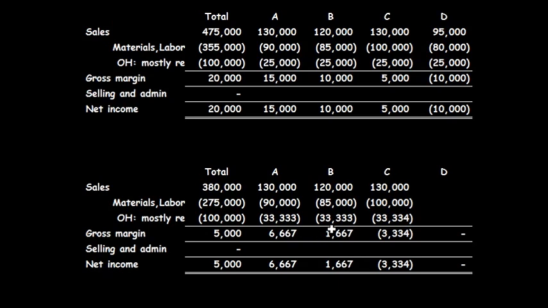So now you can see the overhead cost allocated to our three remaining products is $33,334. Let's assess the bottom line here and see how we did. We were expecting net income to go up to $30,000 when we dropped that product that was losing us 10 grand. Well, you can see it didn't happen. In fact, the situation is even more dire than it was before. Now net income is only $5,000.